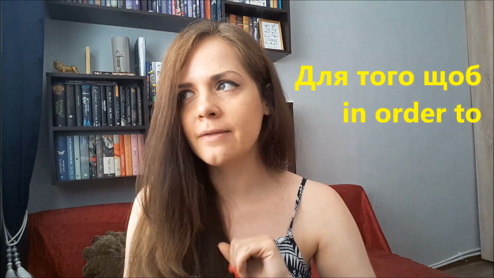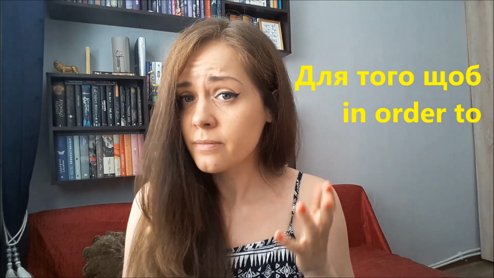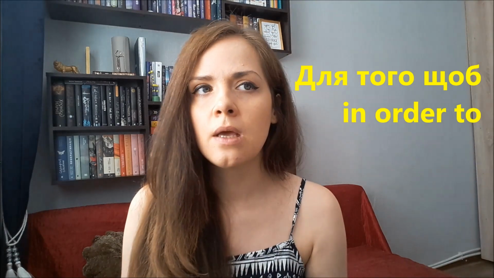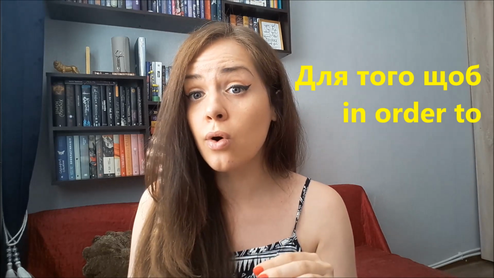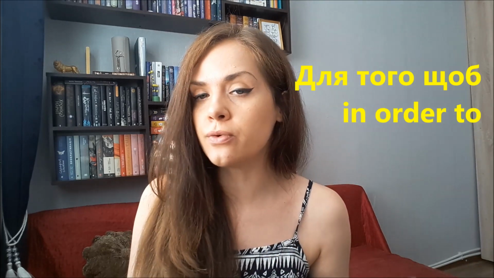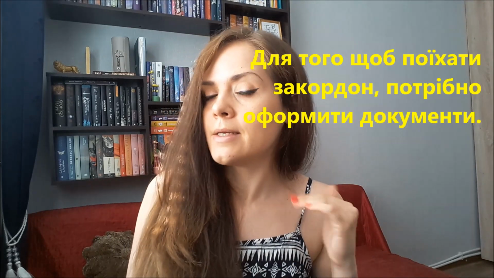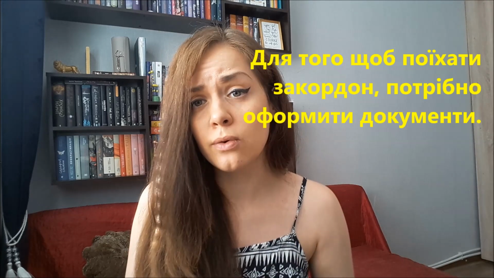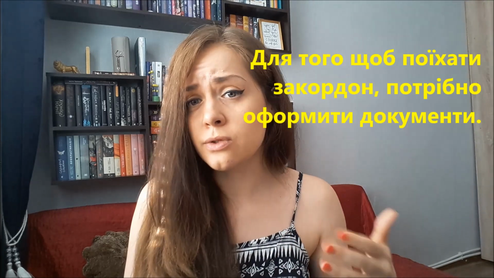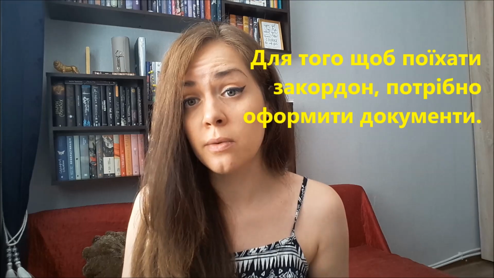I think you can find this little construction with the preposition для useful. It is для того, щоб. Для того, щоб. It means in order to. It makes sense that it is usually followed by a verb. For instance, для того, щоб читати, мені потрібна тиша. In order to read, I need silence. Or для того, щоб поїхати за кордон, потрібно оформити документи. In order to go abroad, you need to fix your documents.